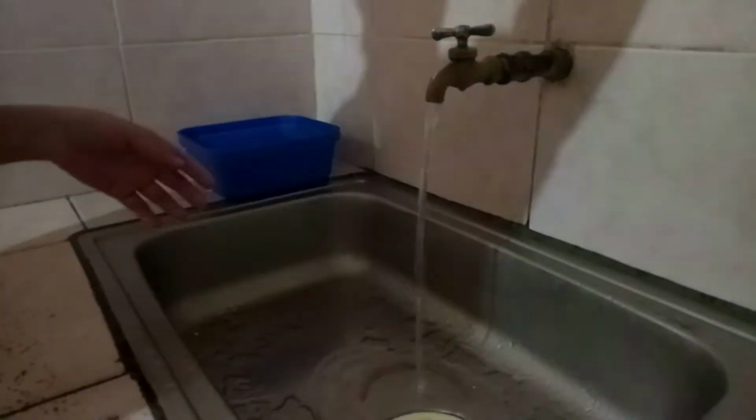And now, I'm going to wash my hands in order to protect my patient and myself from the risk of infection and cross-contamination.